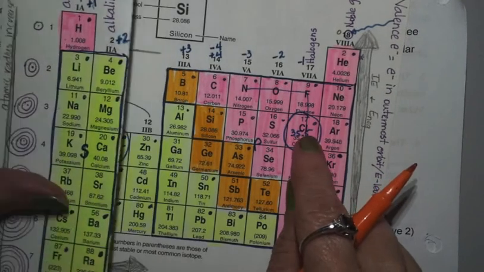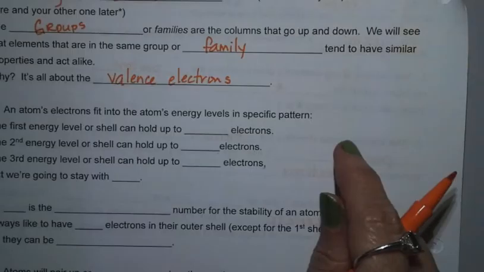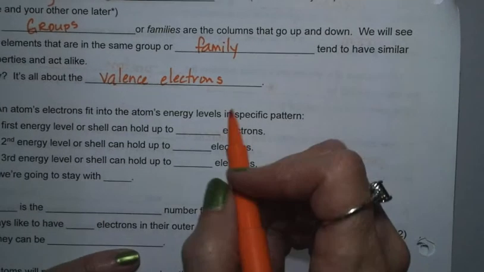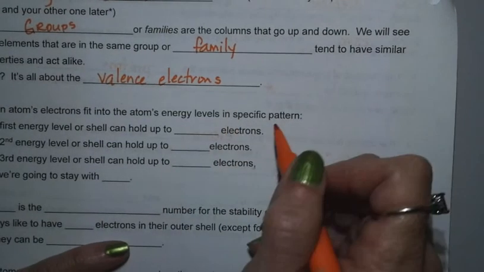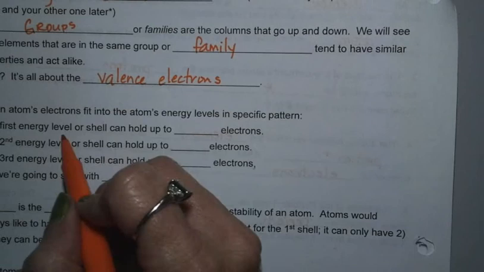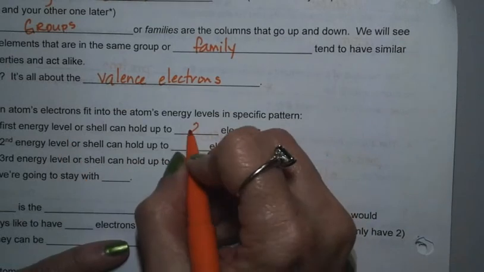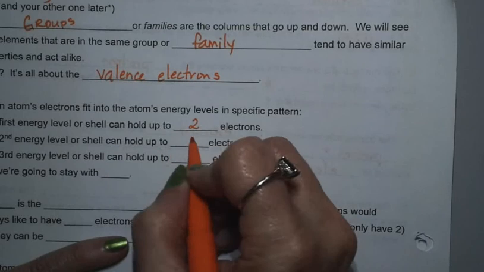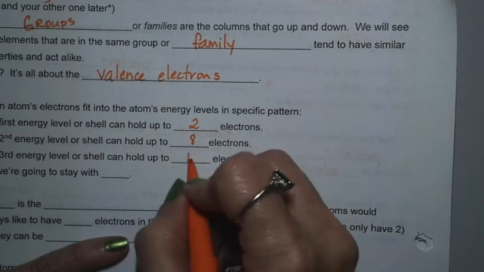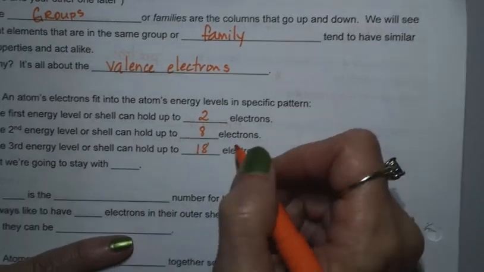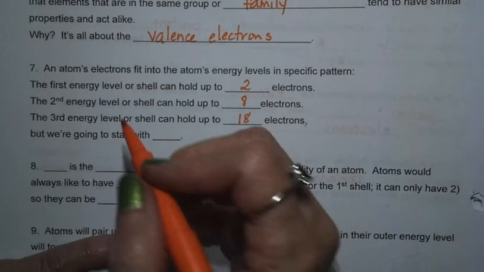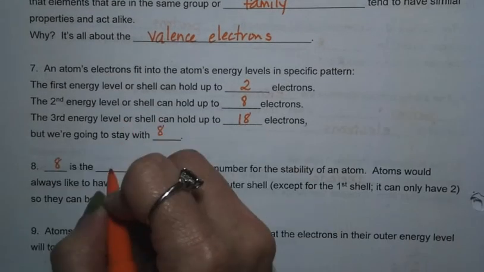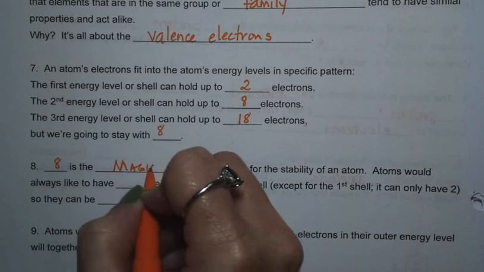An atom's electrons fit into the atom's energy levels in a specific pattern. The first energy level or shell can hold up to 2 electrons. It's the smallest. The second energy level or shell can hold up to 8. The third can hold up to 18, but we are going to stick with 8. Because why? 8 is the magic number.